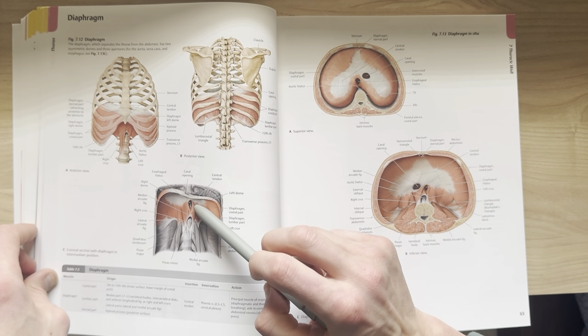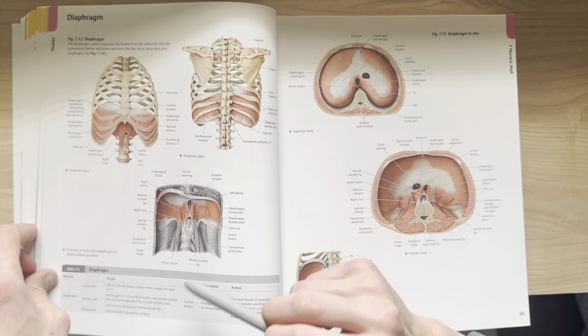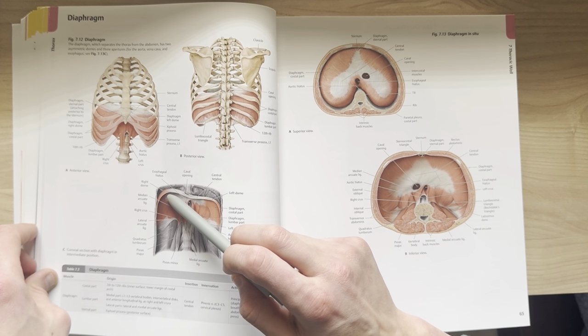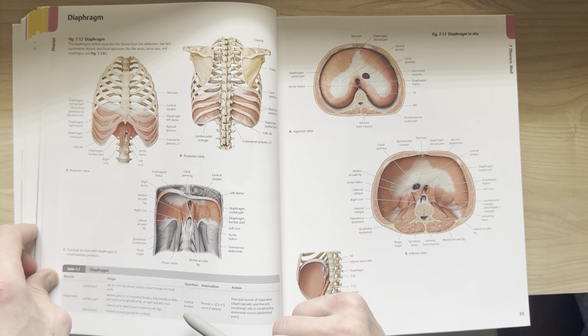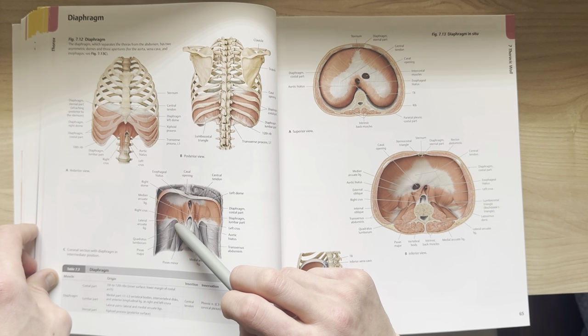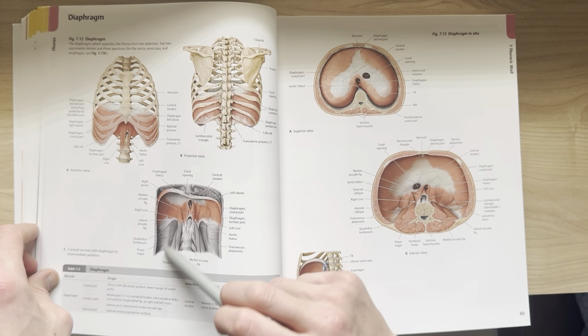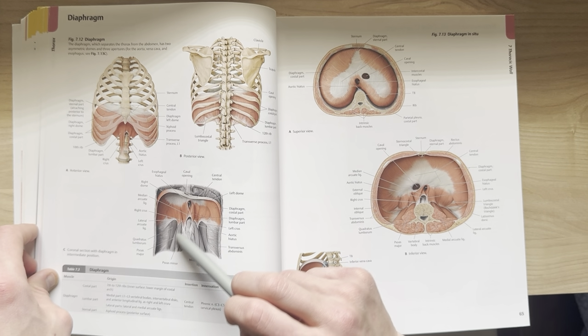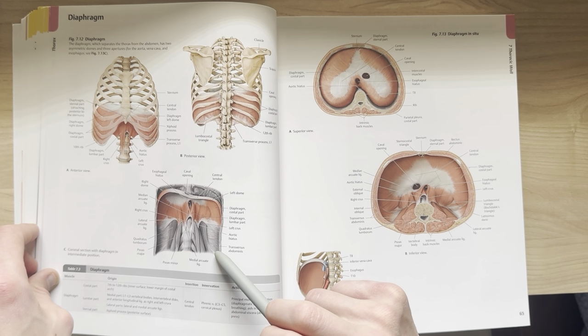We've got the esophageal hiatus. We've got the central tendon, the left dome and the right dome, the right crus and the left crus, the aortic hiatus. We've got a lateral arcuate ligament here. The quadratus lumborum, major muscle of the back. The psoas major, another major muscle of the back. The transversus abdominis here.